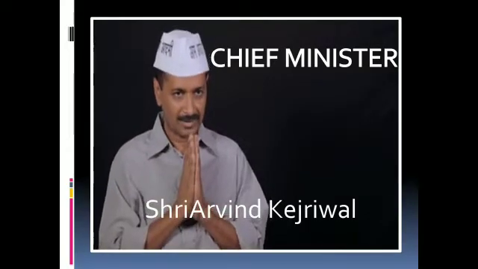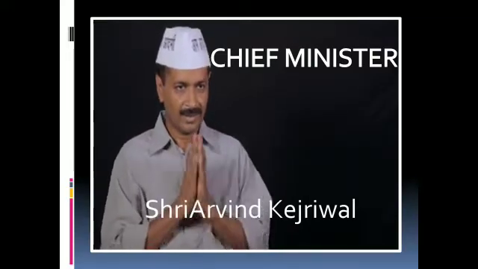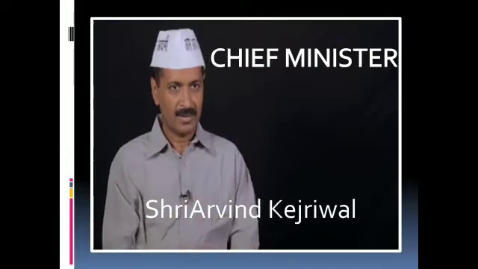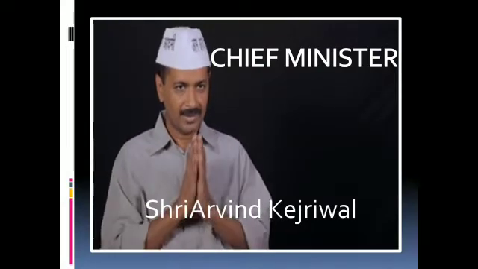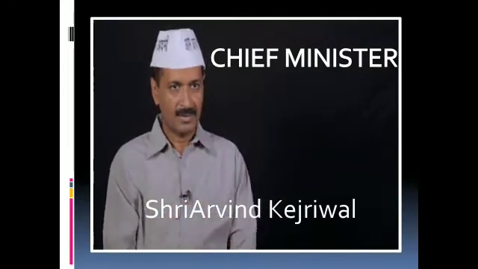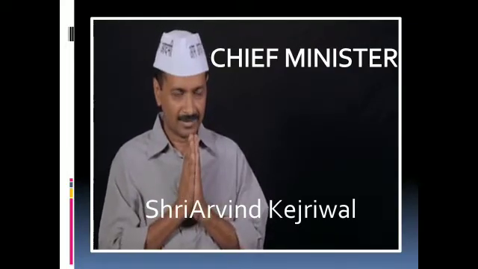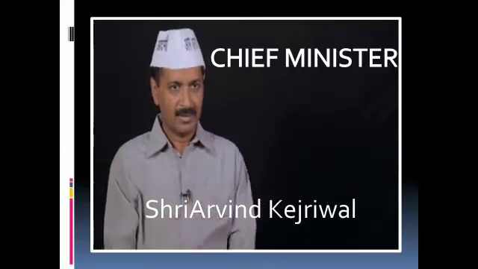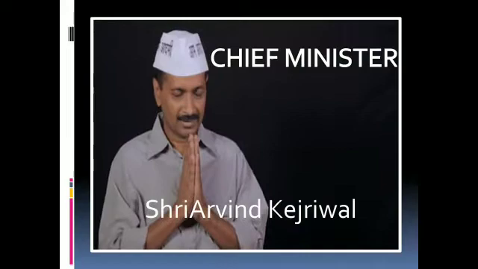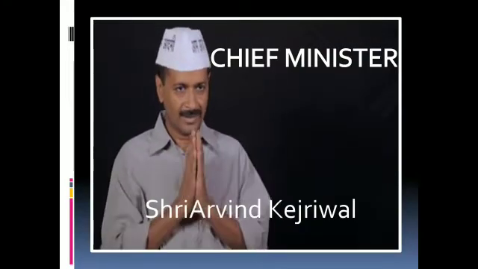The leader of the majority party in the state assembly is appointed as the chief minister. He has to take the oath or pledge, and it is administered by the governor. His term is for 5 years. He should have attained the age of 25 years. If the chief minister loses the majority of the assembly, he must resign. Otherwise, the governor can remove the chief minister.